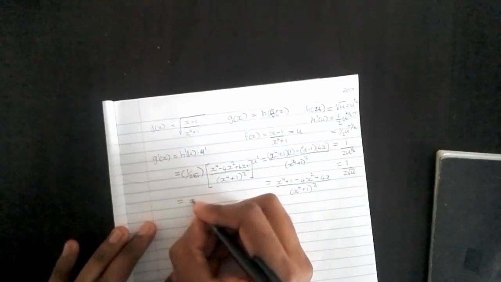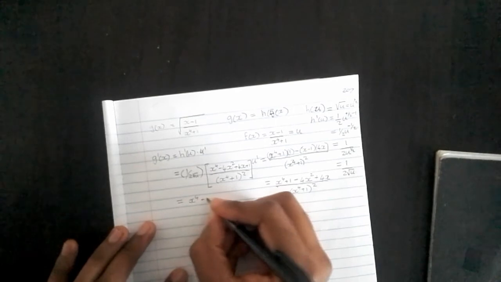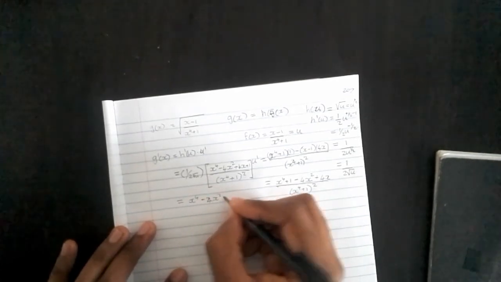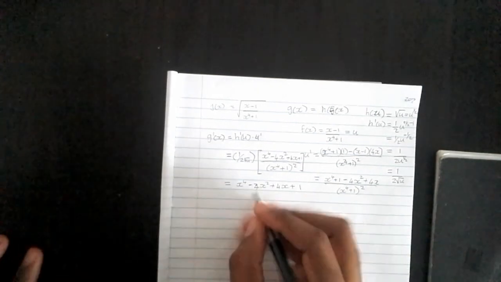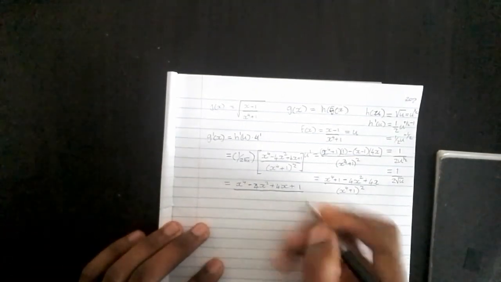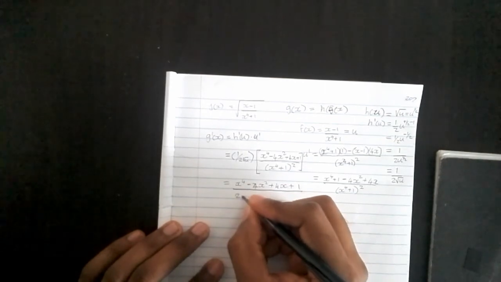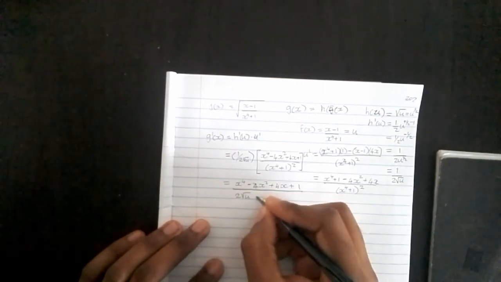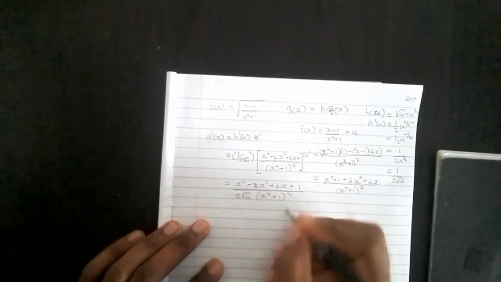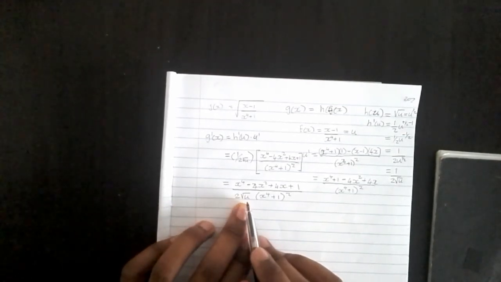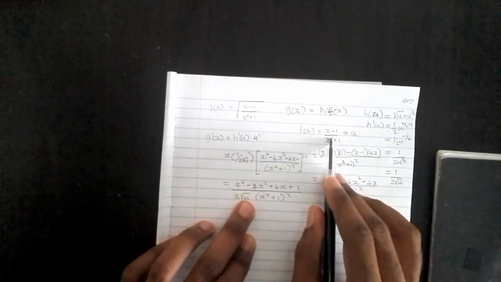And if we multiply throughout, we have x to the 4 minus 4x squared plus 4x plus 1 all over 2 root u times x to the 4 plus 1 squared. And remember that u wasn't part of the equation in the first place, so u is equal to this.